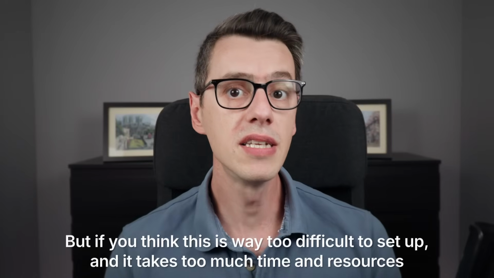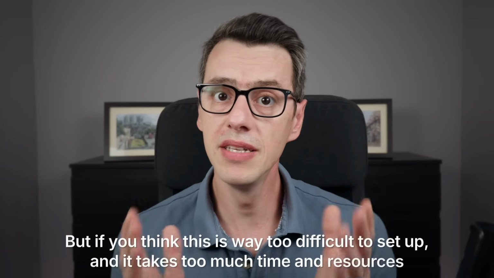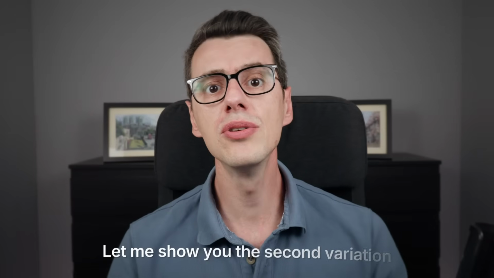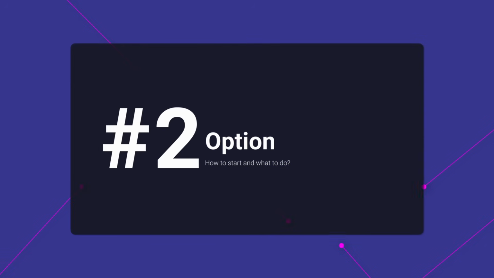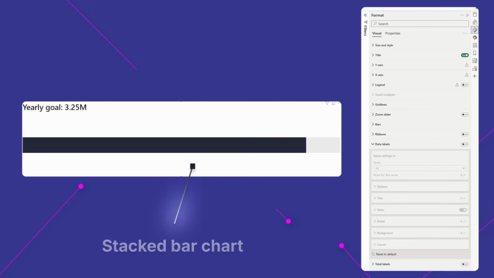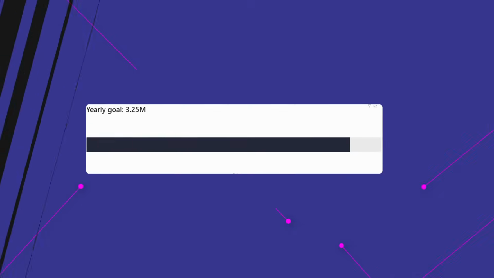But if you think this is way too difficult to set up and it takes too much time and resources, well, let me show you the second variation, which will take a lot less to set up. For this one, we start with the stacked bar chart and the measures for it. Again, the sales, and instead of the target, we have a measure that returns the difference between the target and the sales. So here's how it looks.